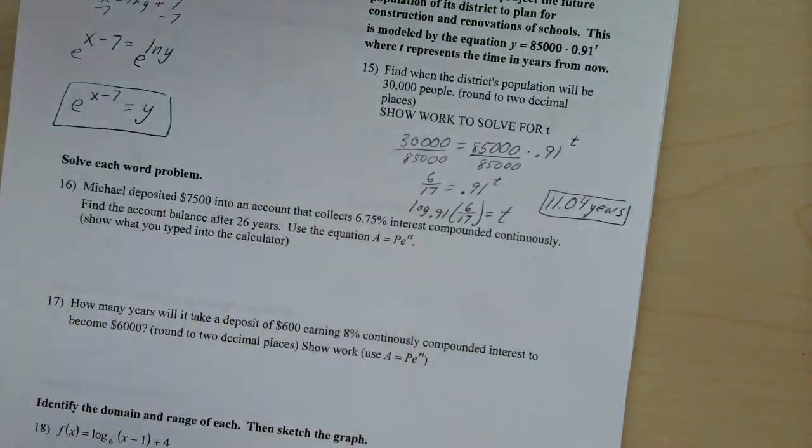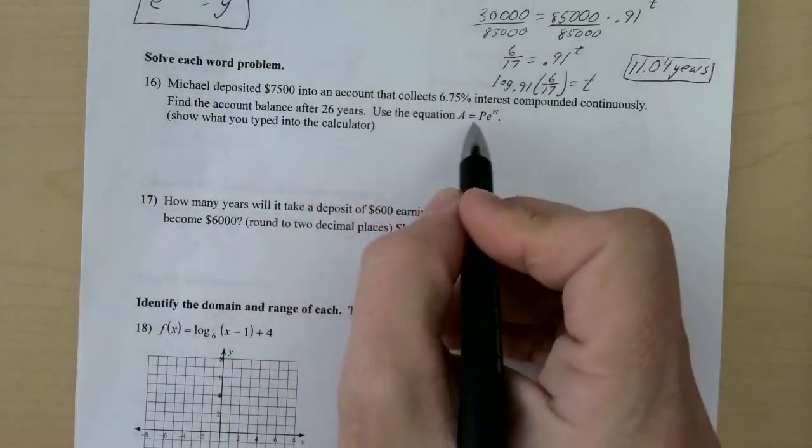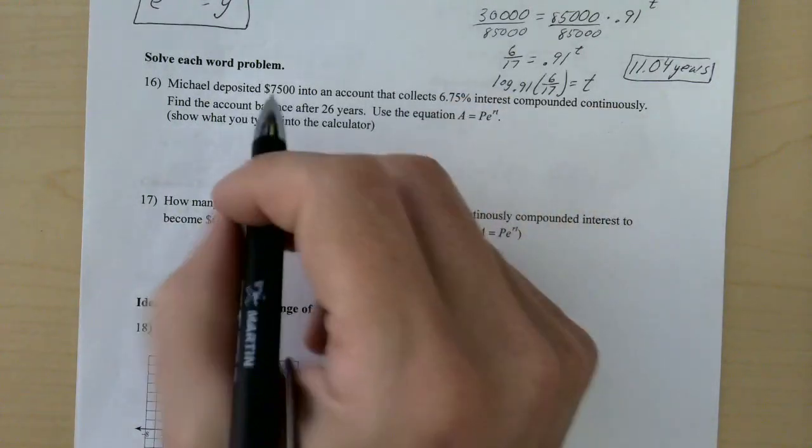Okay, and then a couple more, and then we're done. So here, I am giving you the starting amount. We're taking, and that's your principal, so I want to know the ending amount.